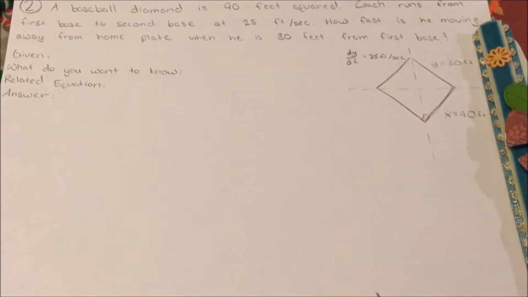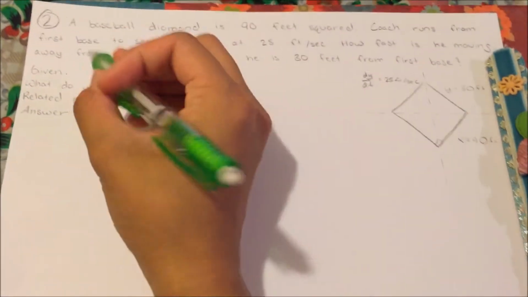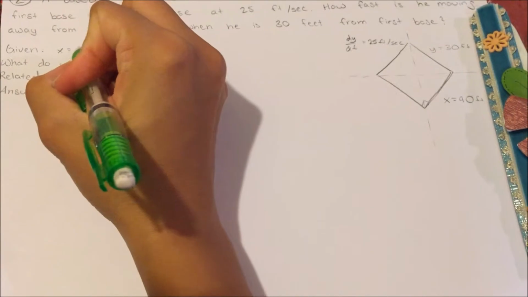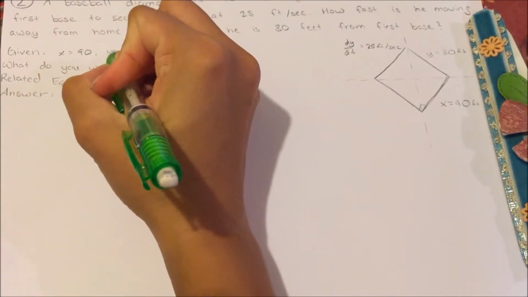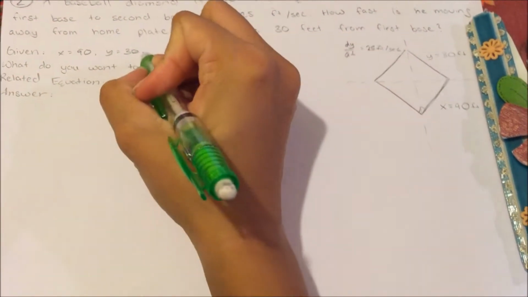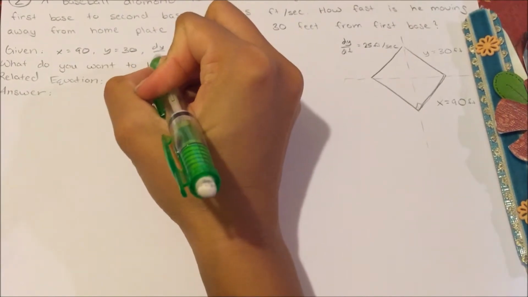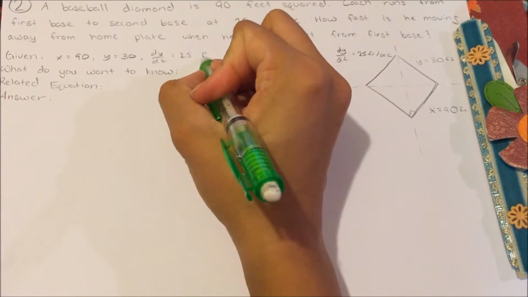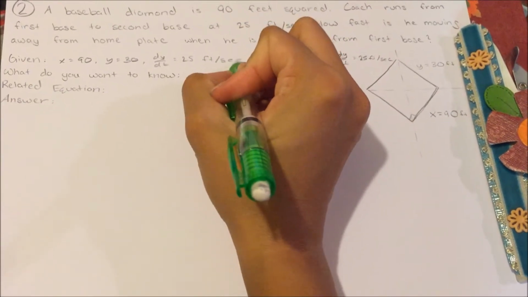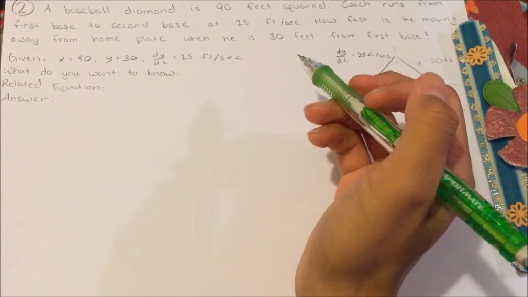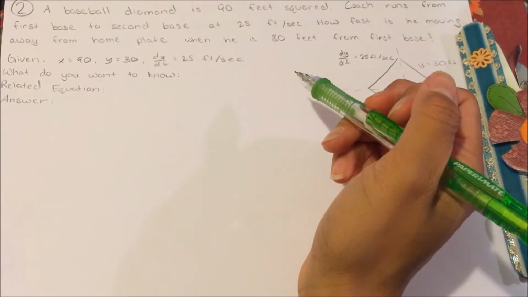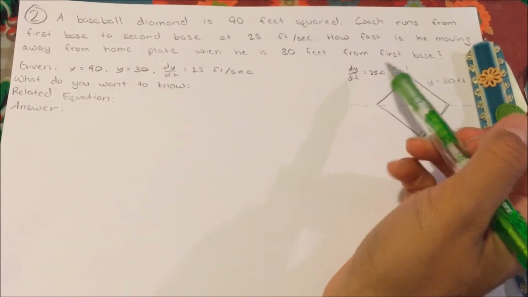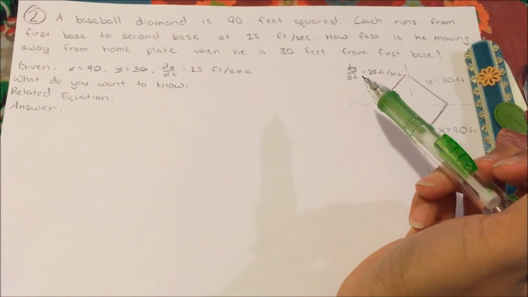Okay, so I'm just going to rewrite our given over here. So x equals 90, y equals 30, and our dy/dt is 25 feet per second. And what do we want to know? We want to know how fast he is moving away from home plate when he's already 30 feet from first base.